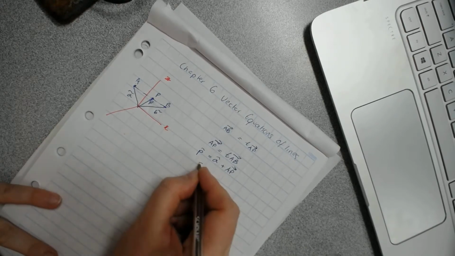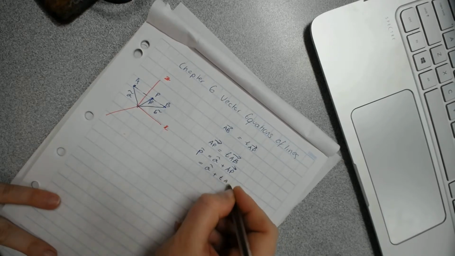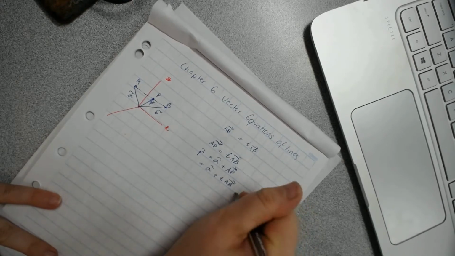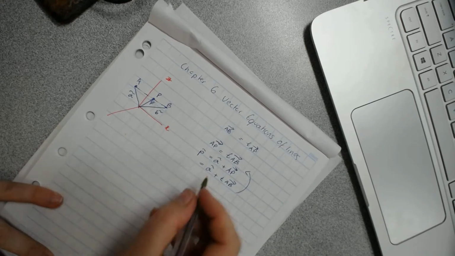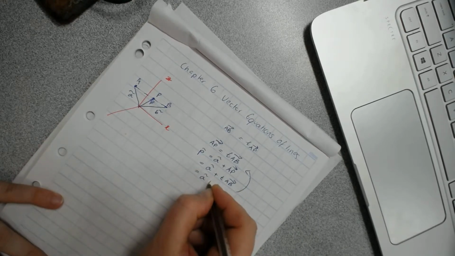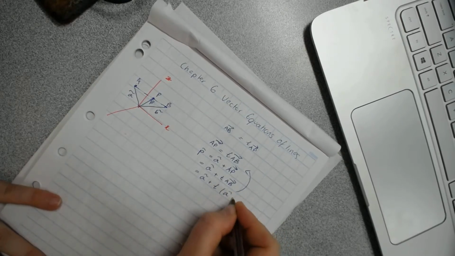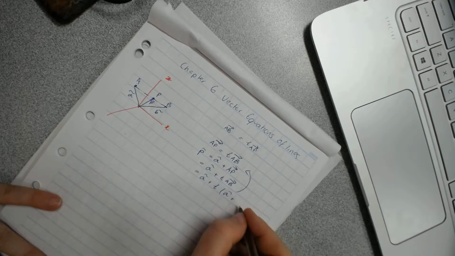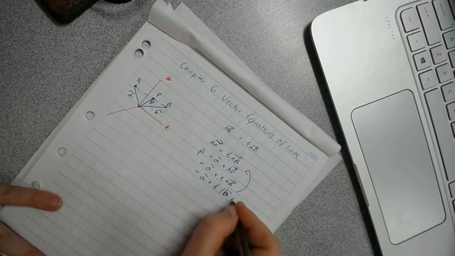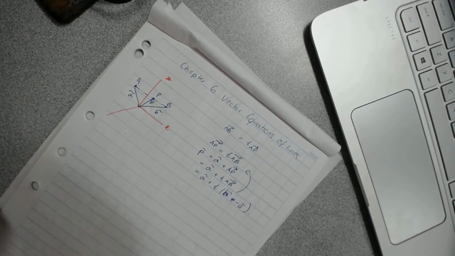Well, AP is in fact a scalar multiple of AB, because that's what we established here. So the vector P is equal to the vector A plus some scalar of the vector B minus the vector A. Get them in the right order. Okay, so this helps us to find the line when we're given 2 points.